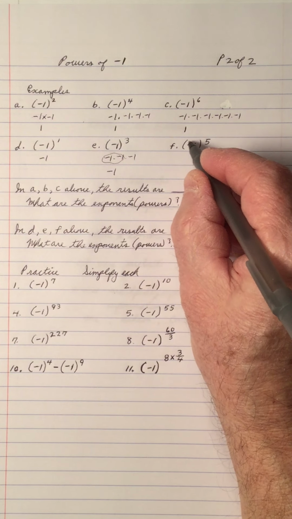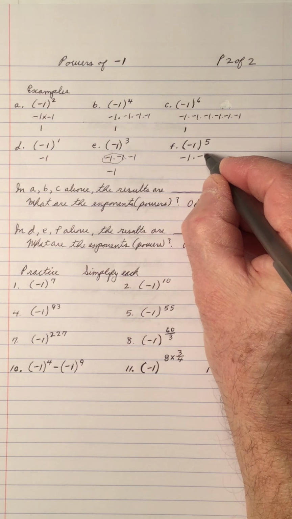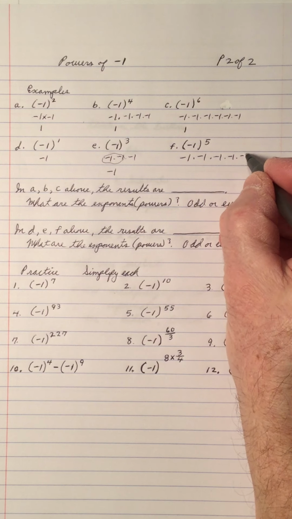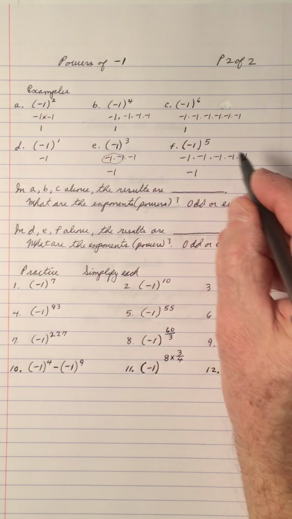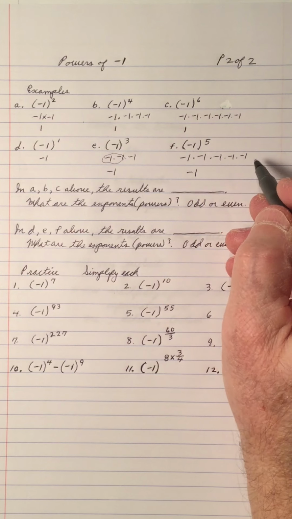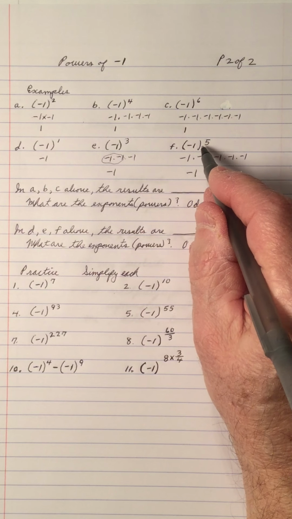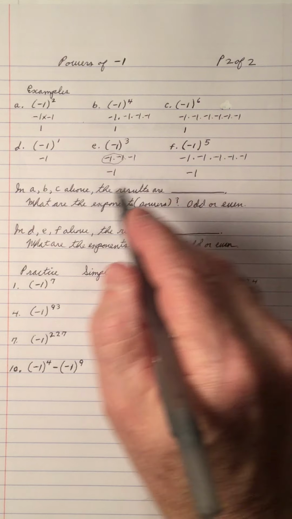(-1) to the 5th power, notice the bracket, is -1 times -1 times -1 times -1 times -1. That's an odd number of factors, so that's going to be -1. 1 times 1 times 1 times 1 times 1 is 1. And -1 to an odd power gives you -1.